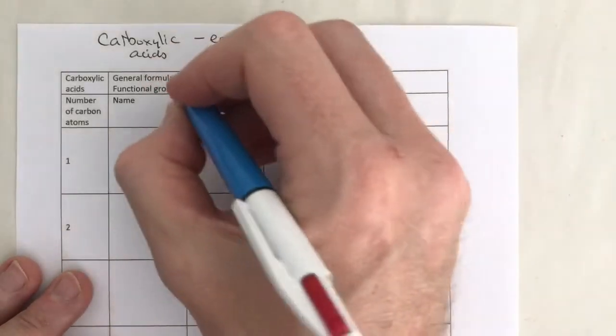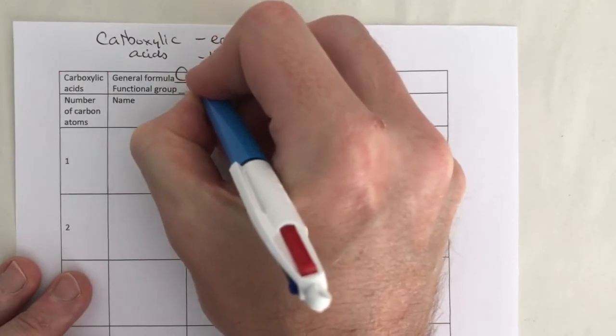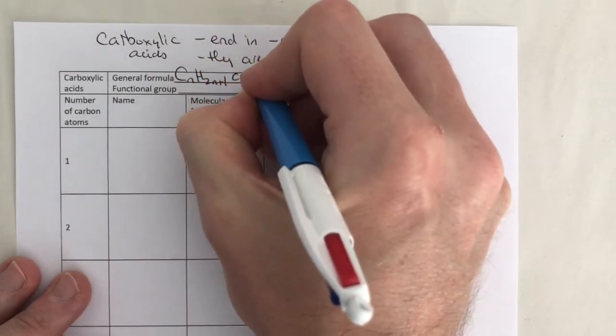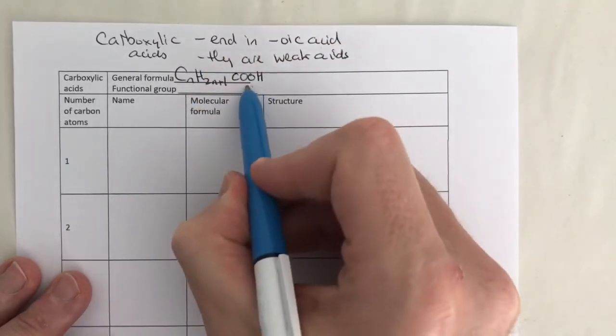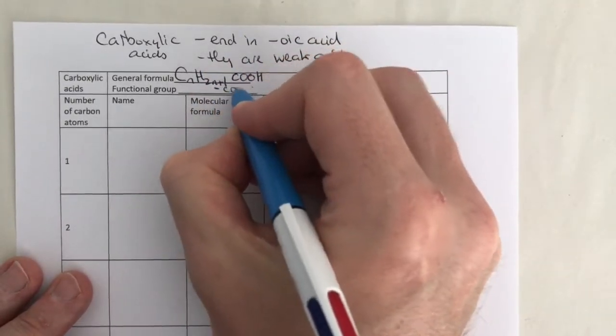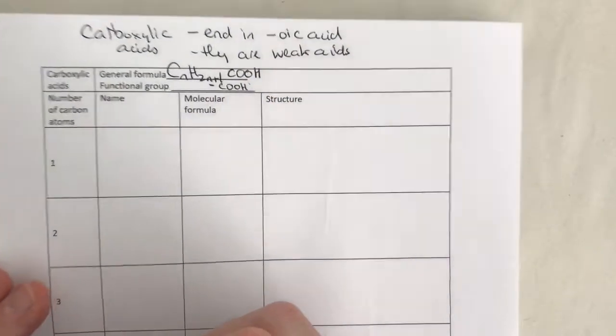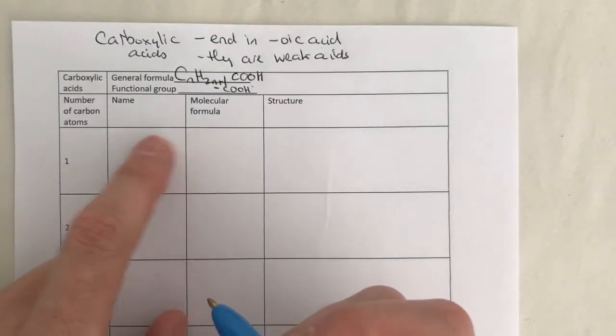Okay, general formula: CnH2n+1 and then COOH on the end. This is the functional group. This is what gives it its similar properties to each structure. Okay, so let's look at the first one.